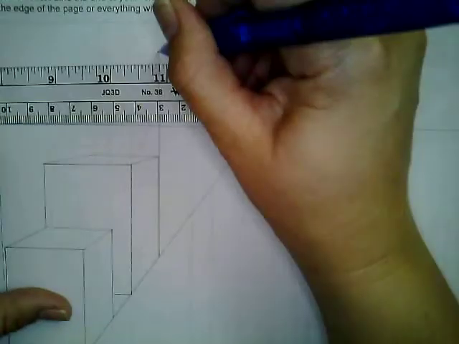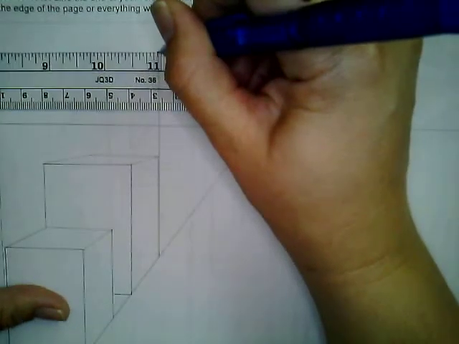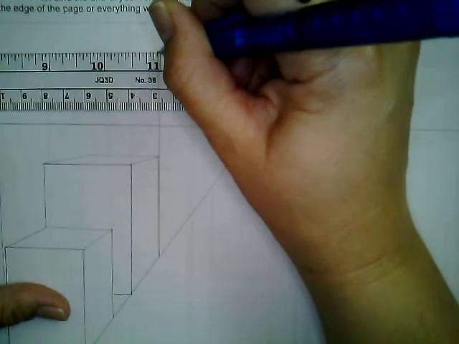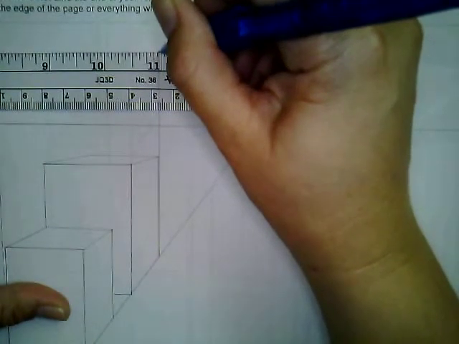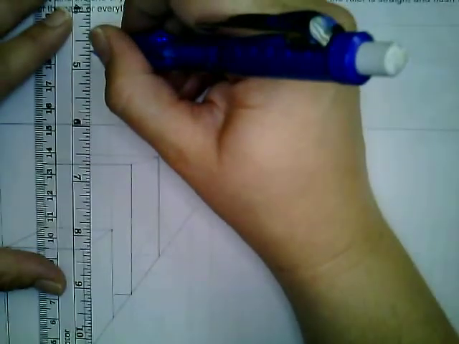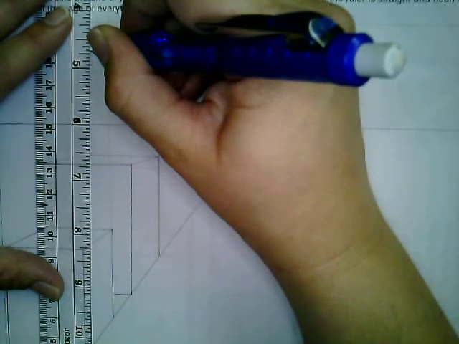So that's the front line. I'm going to do it over horizontally, so I'm lining up my ruler. And then I'm coming straight down. So I'm lining up my ruler at the bottom.